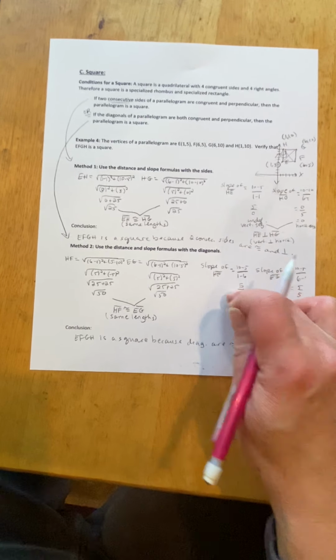These are two different methods. You wouldn't have to prove both. You would just prove one or the other.